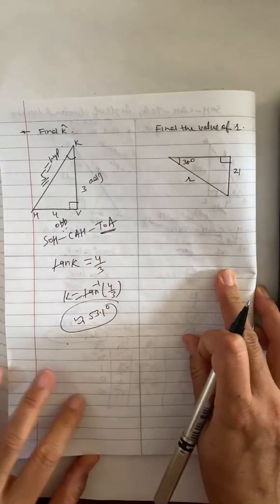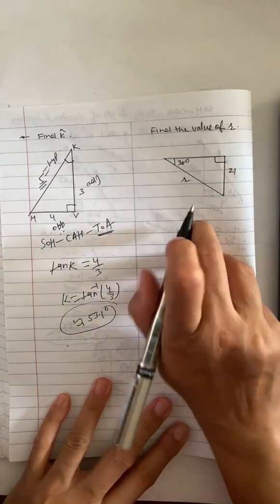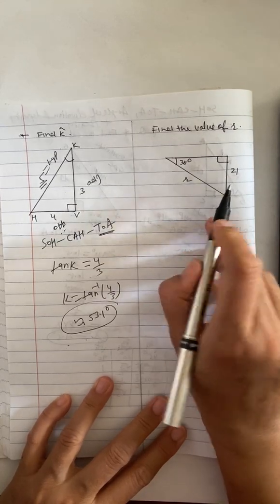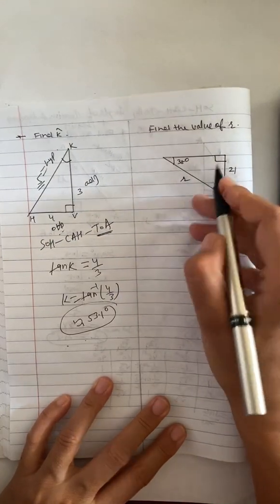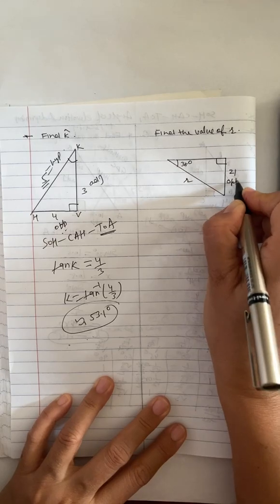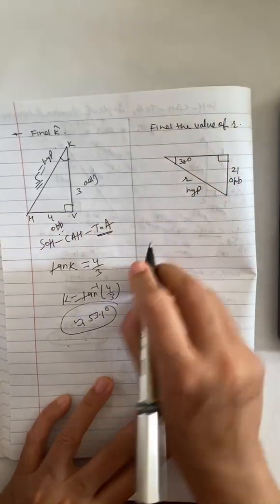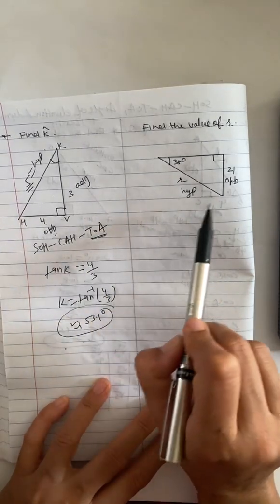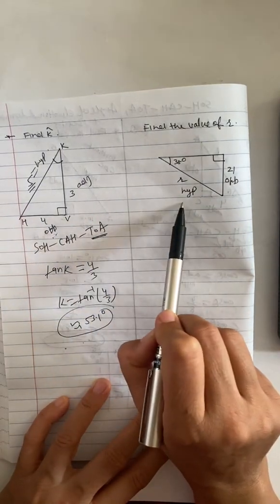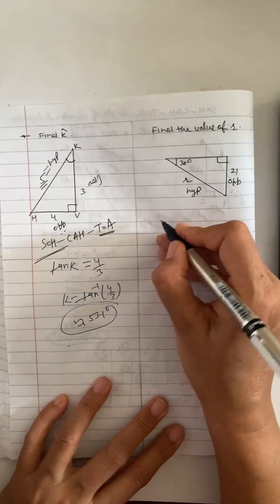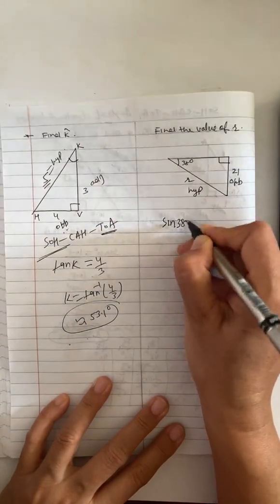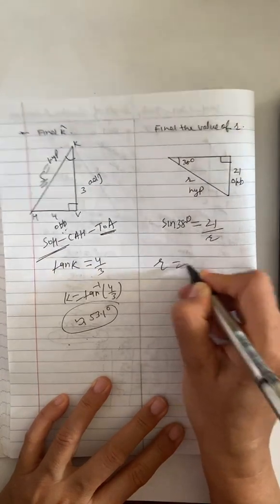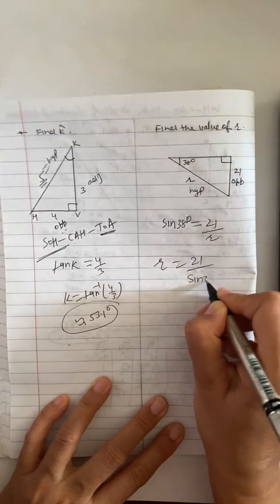Now the next one, you have to find the side length, which is R here. And again, one angle and one side length is given. So if this is 38 degrees, which means 21 is opposite. This is hypotenuse. And again, we need to see which trig ratio connects opposite and hypotenuse. And you can see that is sine. So sine 38 degrees in this case is going to be 21 over R. So R is 21 over sine 38 degrees.